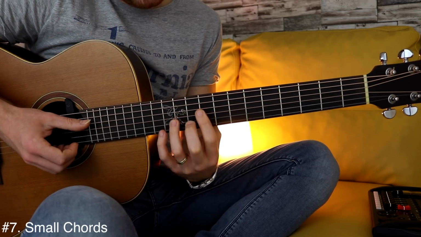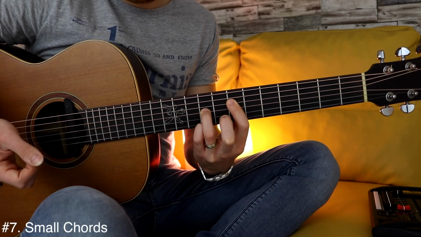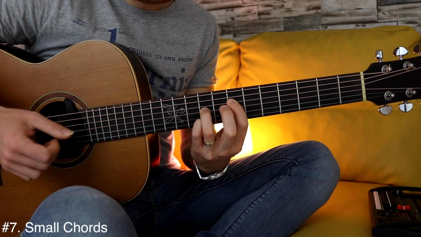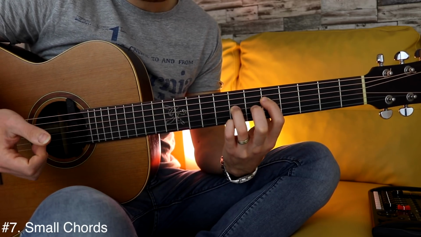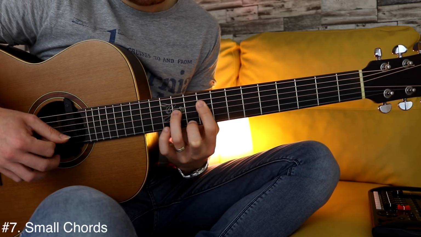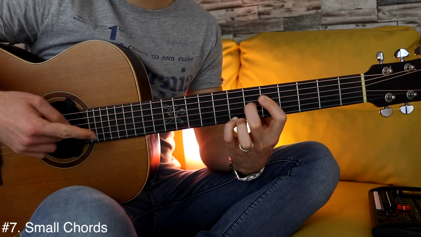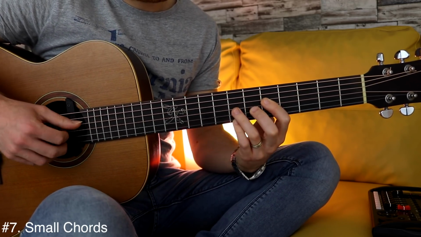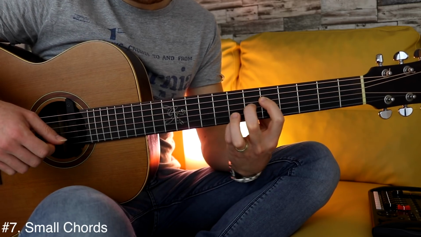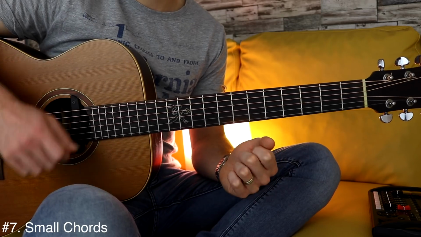I'm playing just a B minor, which is 9, 11 and 10, A major, which is 7, 9, 9 and 5, 7, 7. Then you can play around with the melody on one string, the top E string. And then the G sharp 11 we learned earlier. So you can combine different things as well, but small chords, I really love them.